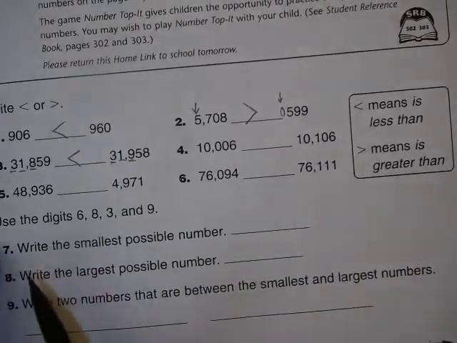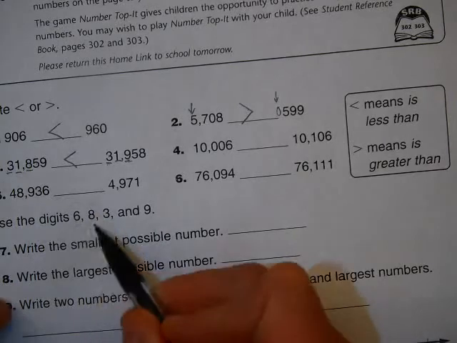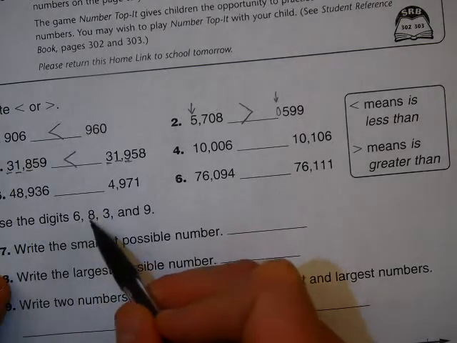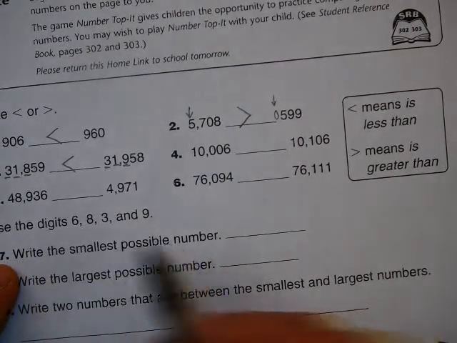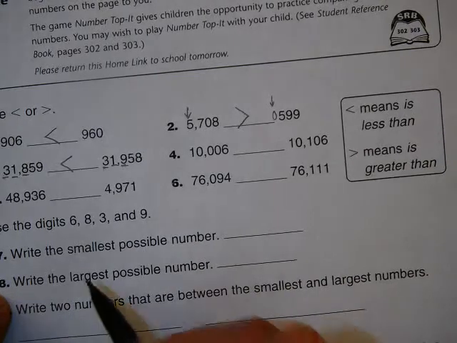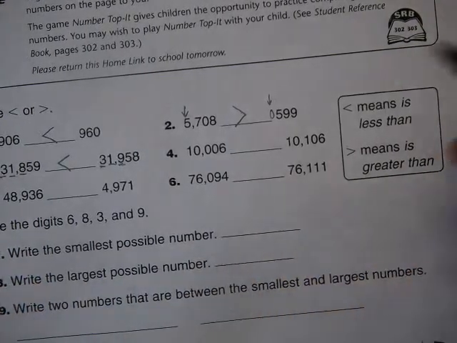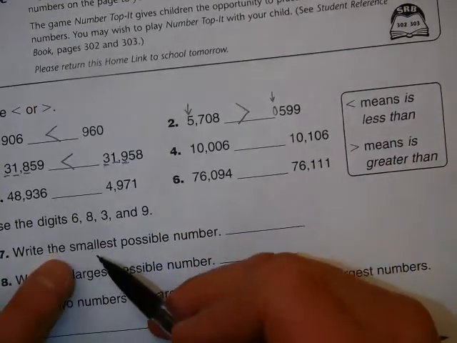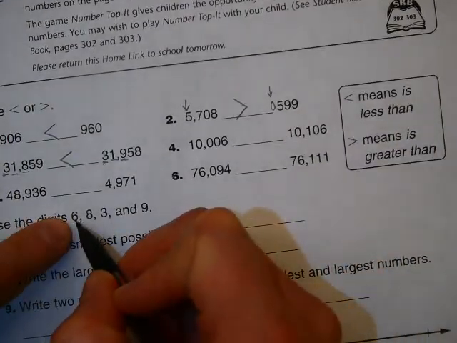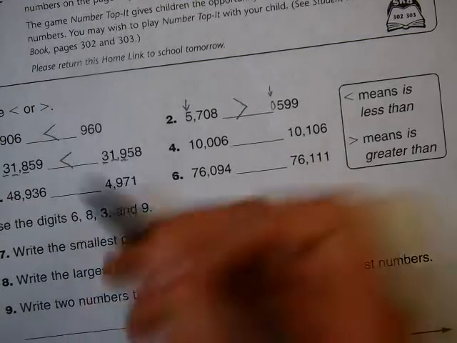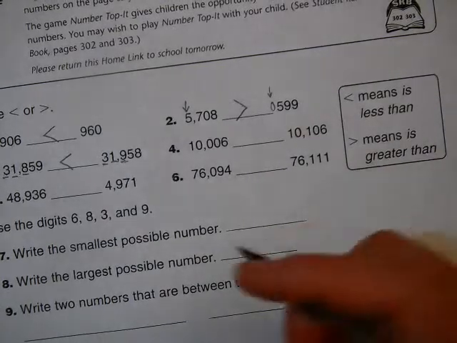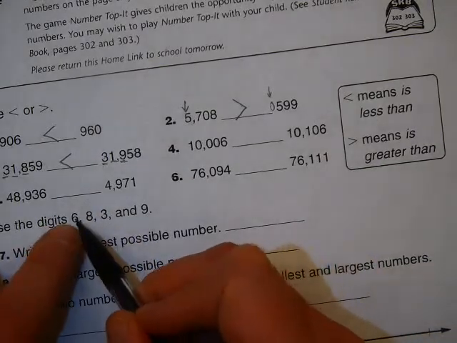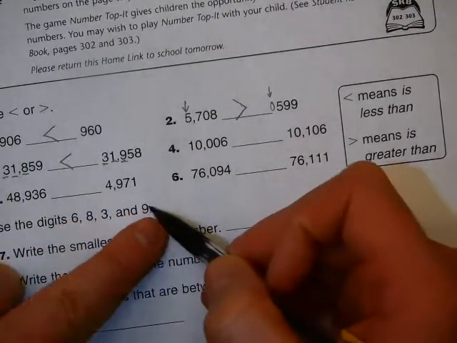Now, for number 7, number 8, and number 9, you want to use these digits. Use digits 6, 8, 3, and 9. For number 7, you want to write the smallest possible number. And number 8, you want to write the largest possible number. So kids need to think about, okay, in order to get the smallest possible number, you know if you've got 4 places here, that you're going to go all the way up to the thousands place. Which is going to be smaller, 6,000, 8,000, 3,000, or 9,000?